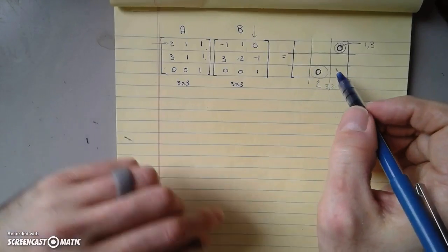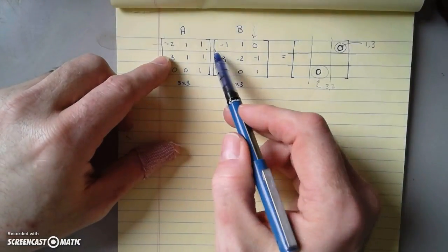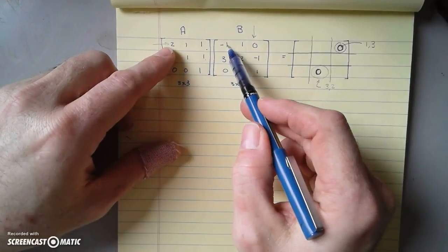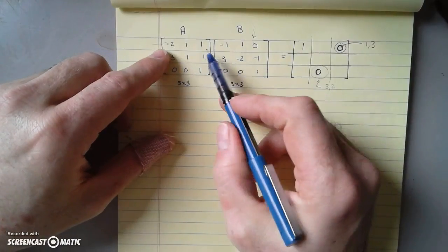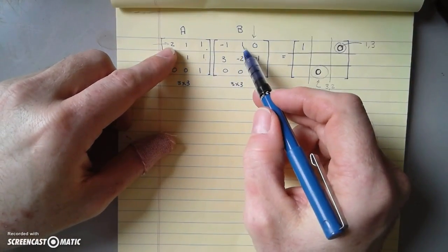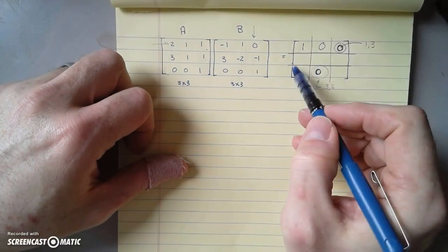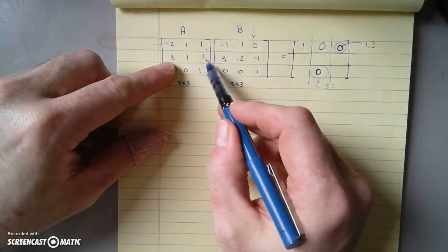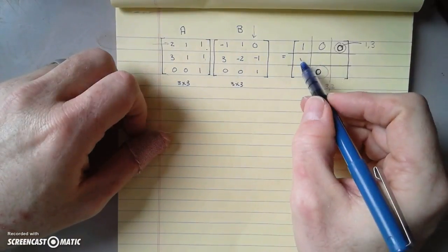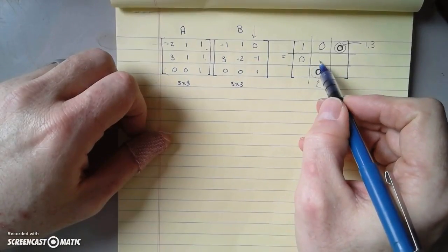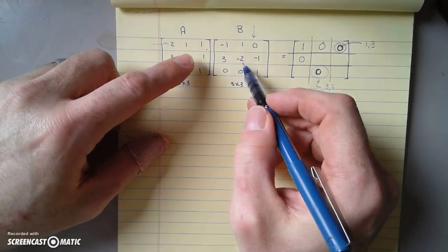Now let's run through this a little faster. So we'll go across the top. First row, first column, minus 2 plus 3 plus 0 is 1. First row, second column, 2 minus 2 plus 0, that's 0. Second row, first column, minus 3 plus 3 plus 0, 0.